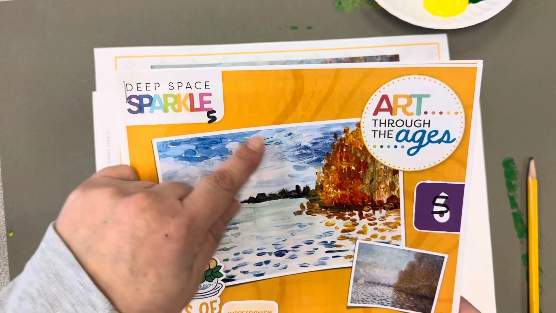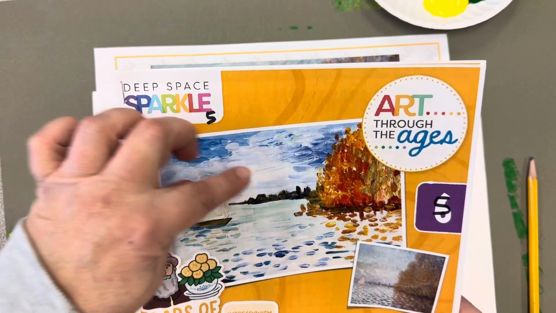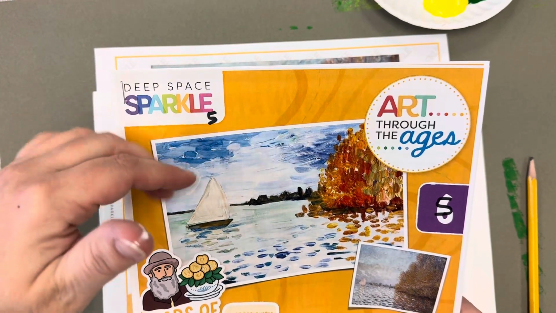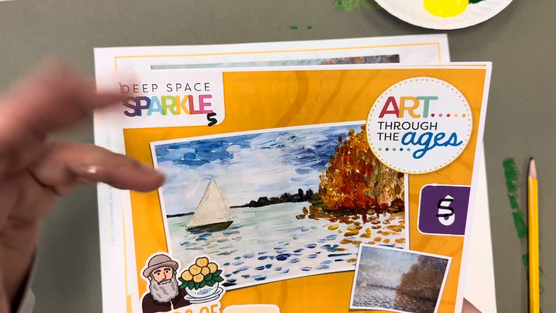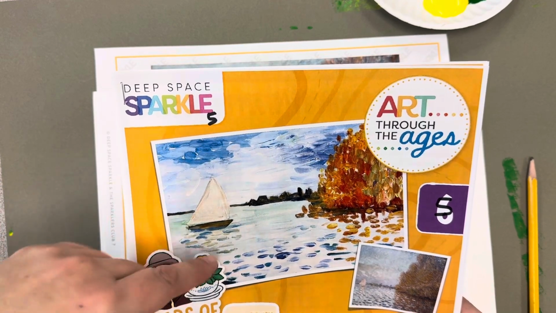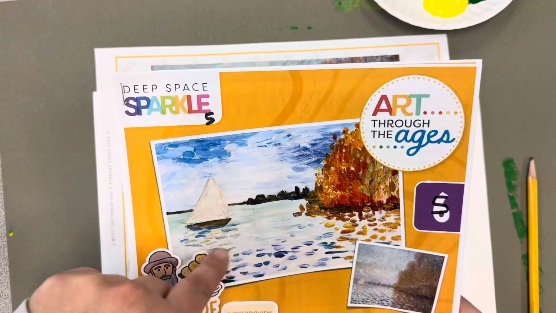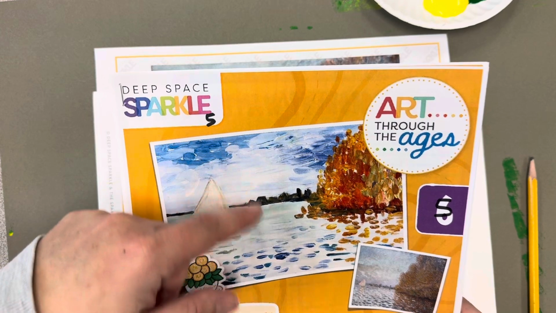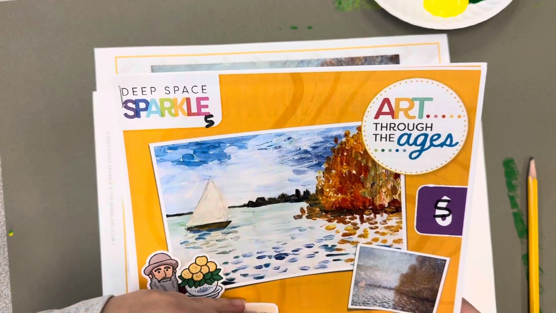But I do want you to notice that the sky here, obviously there's lots of blues and whites. You could use violets, things like that. The bottom here, you will have some yellows and greens for the water, because you want it to be slightly different shades so that it's not all blending as one.